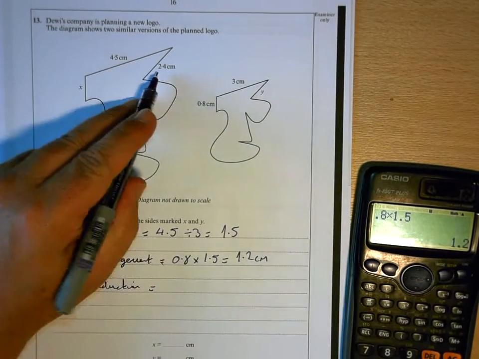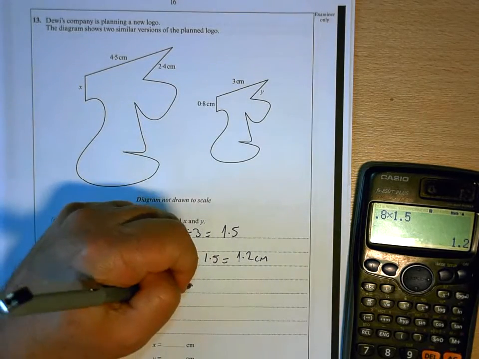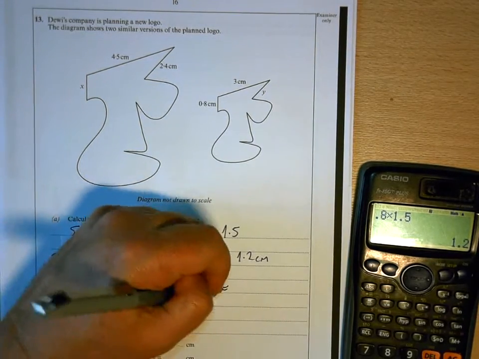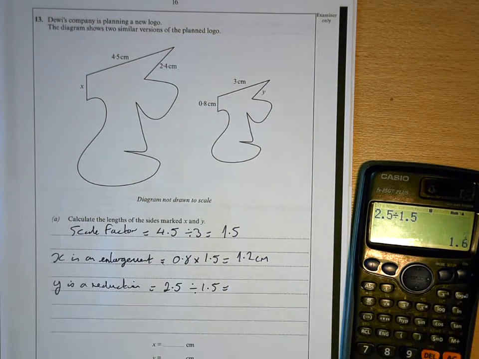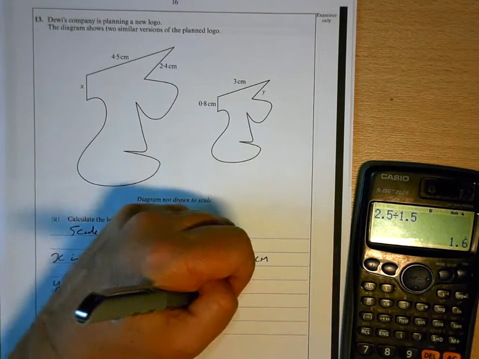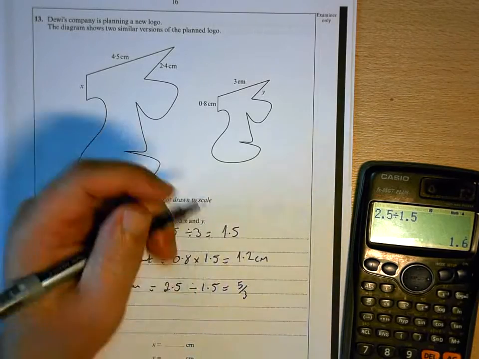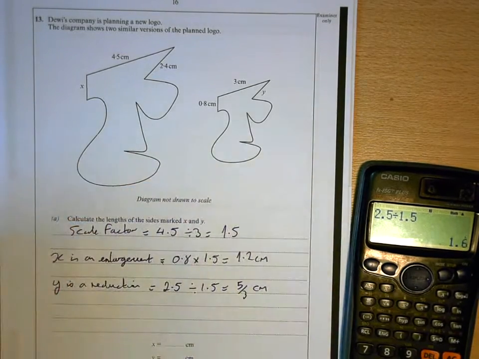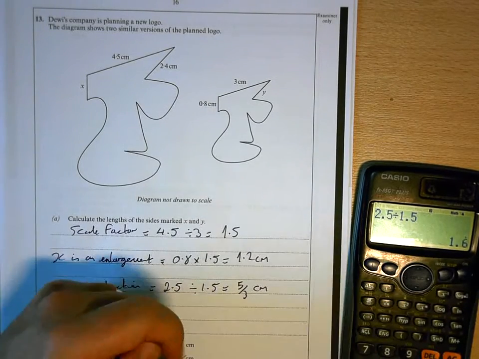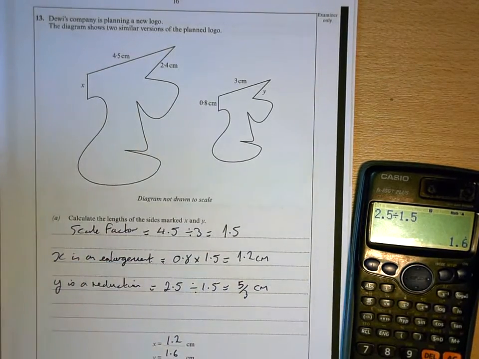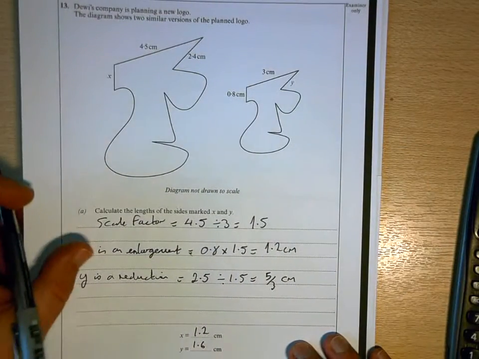So we're going to take the larger side and not multiply by 1.5, divide by 1.5. So that's 5 over 3, or 1.67, or 1.6 recurring centimeters. So x is 1.2, y is 1.6. So those are the lengths.